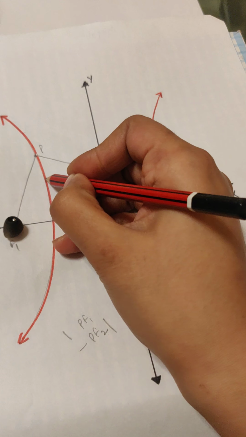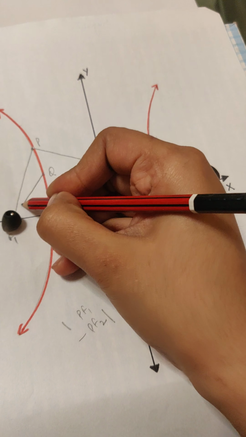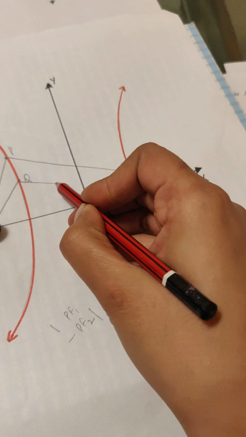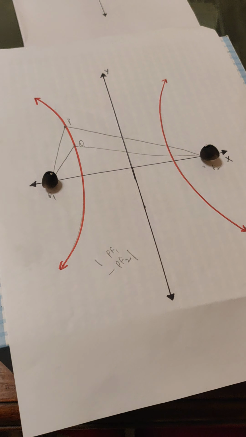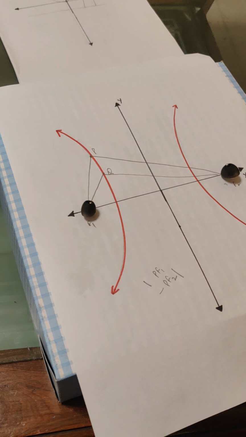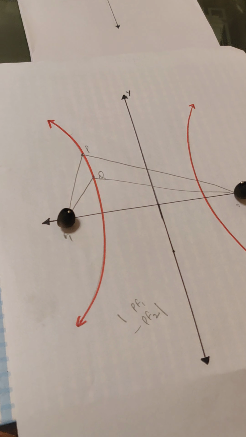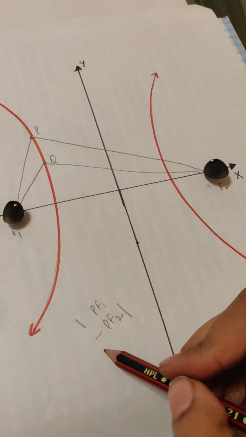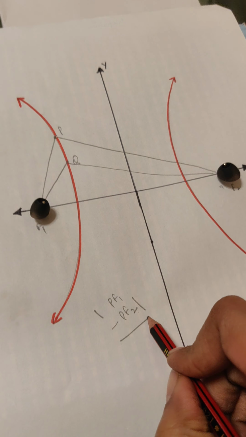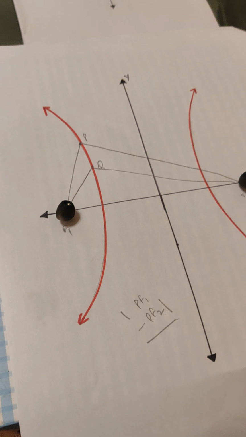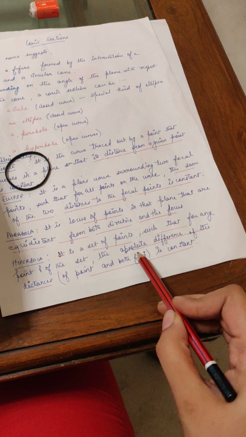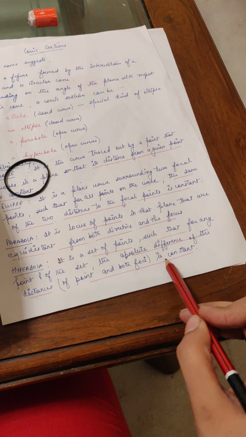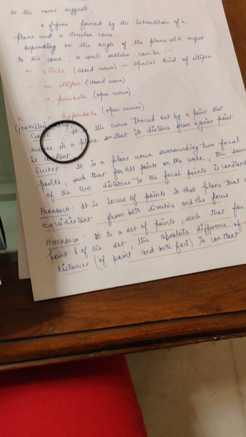So if I take another point Q, this distance QF1 and this distance QF2, the difference between both the distances and its absolute value is always equal to what we got from the point P, and similarly from any other point. So that is what it is saying: a set of points such that for any point P, the absolute difference of the distances is always constant, right?